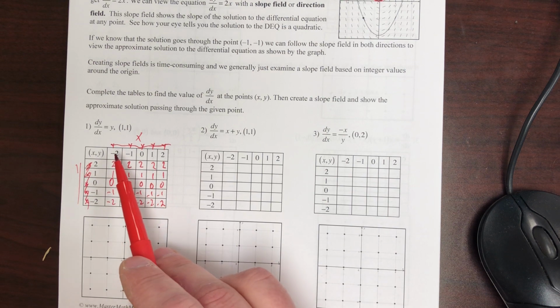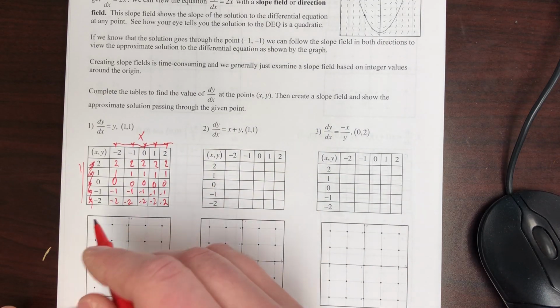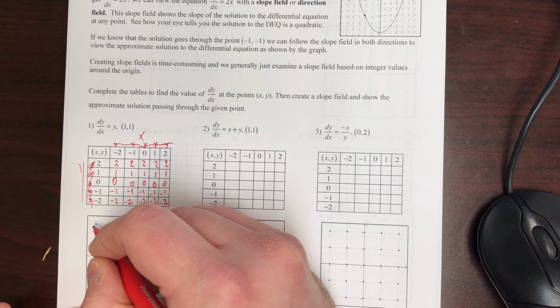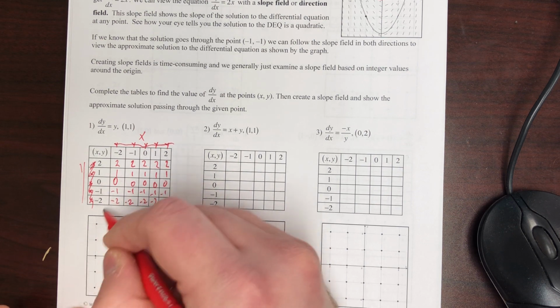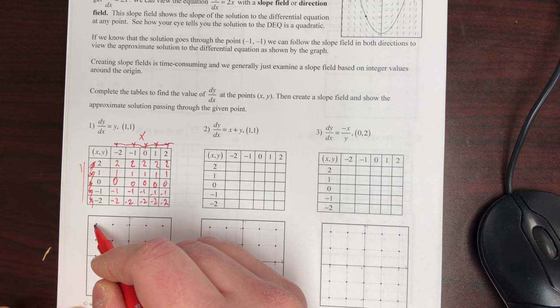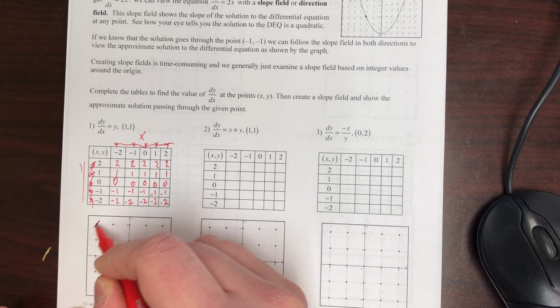Let's see. So at -2, 2, my slope is 2. Hard to draw, but a slope of 2 goes up 2 and over 1. So up 2 and over 1, and that's hard, and looks like maybe like that. You could also go down 2, back 1.